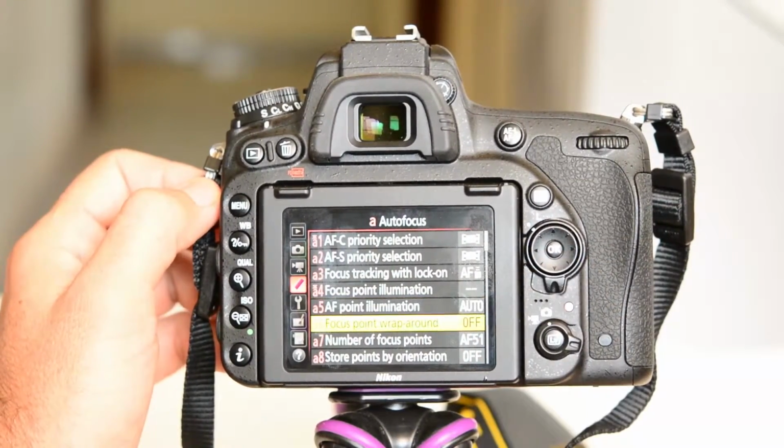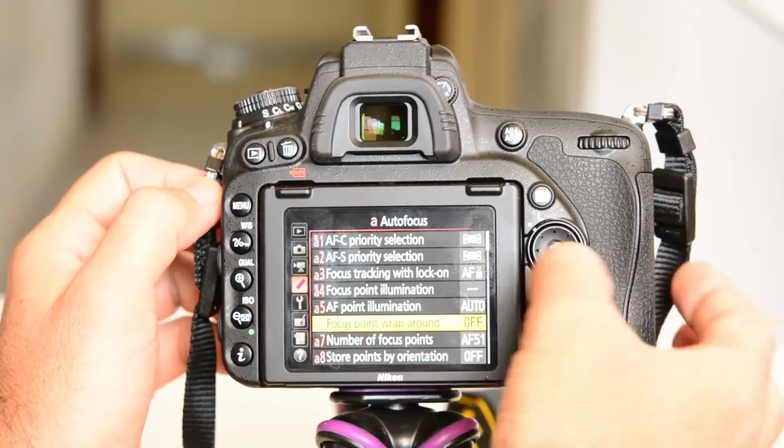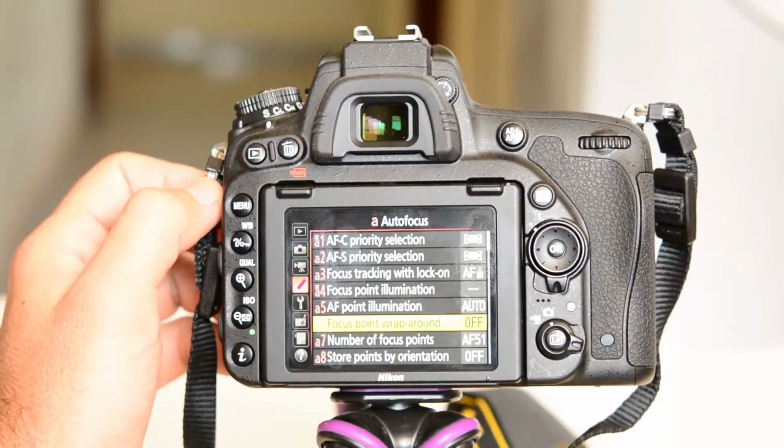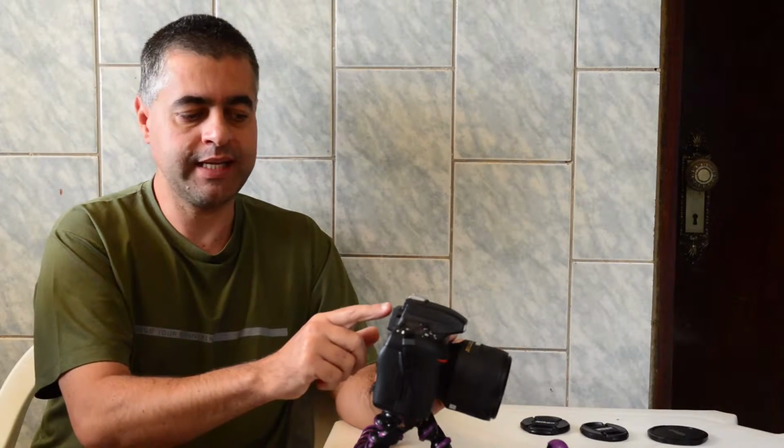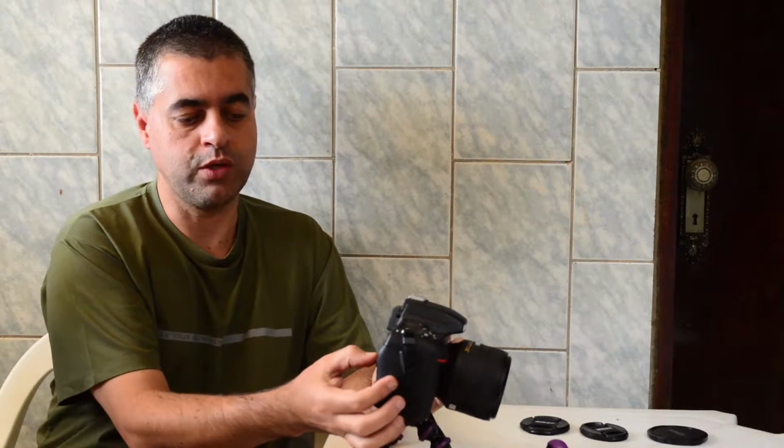Now let's go to focus point wraparound in number A6. In my case, it's off, and I like that way because what does this part do? Well, the camera has a focus point inside here in the viewfinder, and when you want to change it, you will go to one side, to the left, or to the right, and you will follow the command of this joystick. And you can set it to stop in one corner. If you don't set it to stop in one corner, when it gets to this corner, it will automatically move to the other corner.